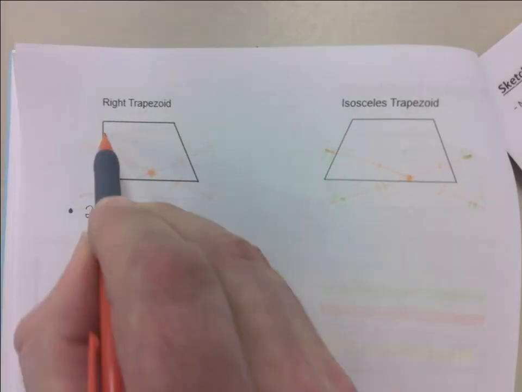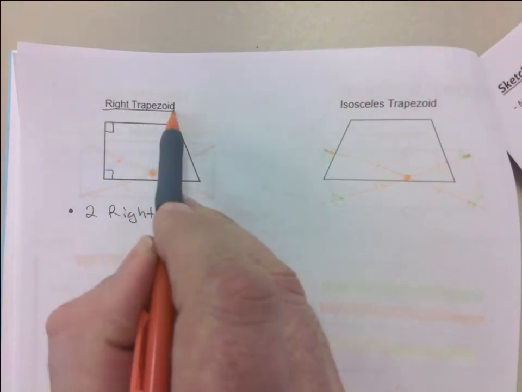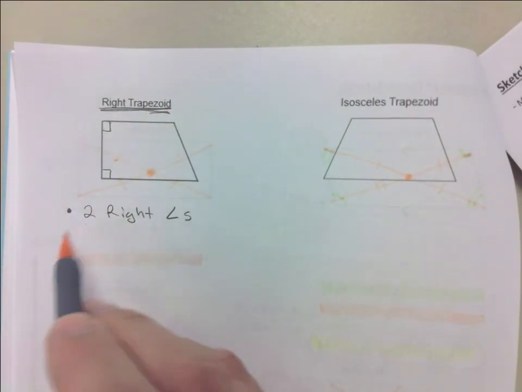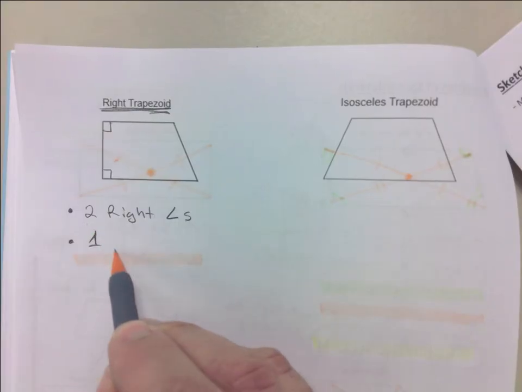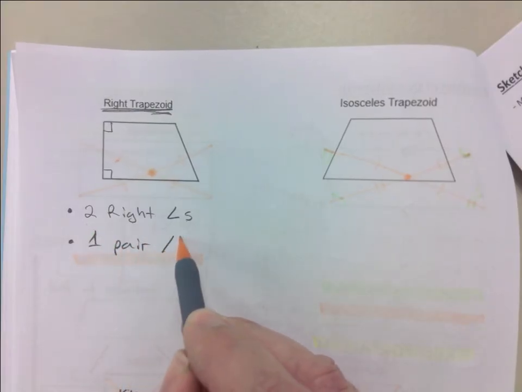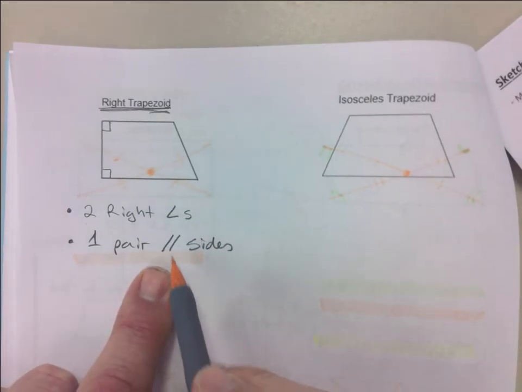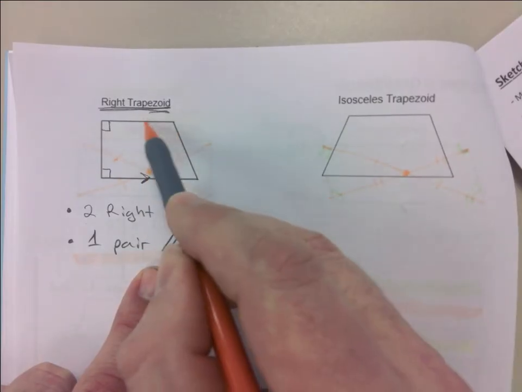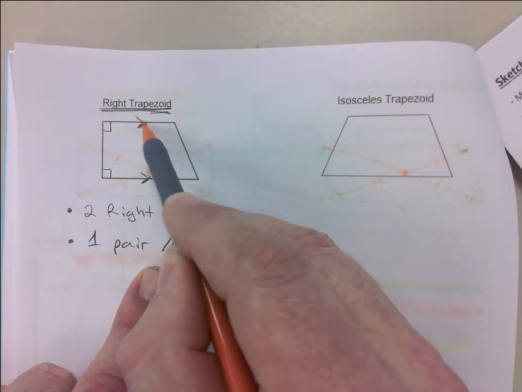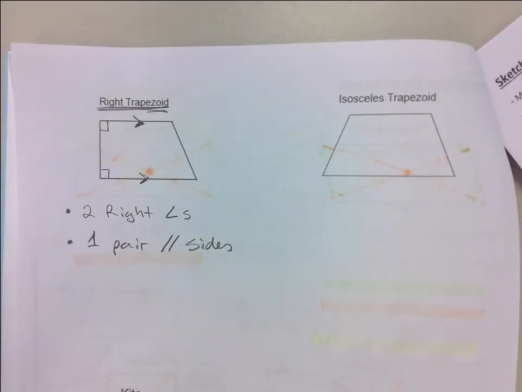They're right here, the 90s. That's what a right trapezoid is. It's got two right angles, one pair of parallel sides. You know that symbol, right? It's just telling you that this side is parallel to that side. Other than that, there's nothing special about it.